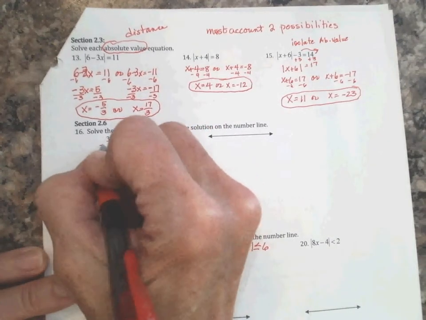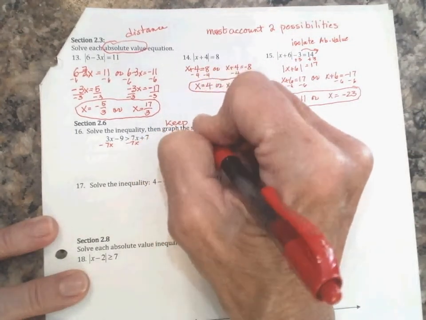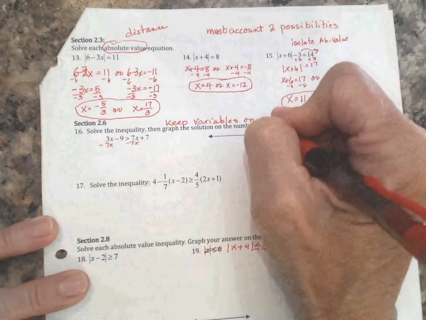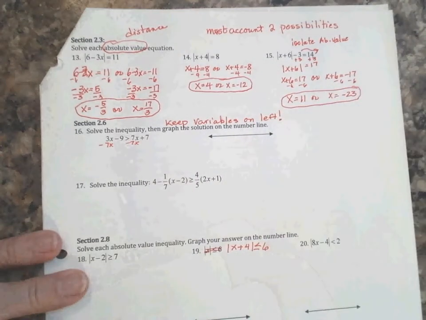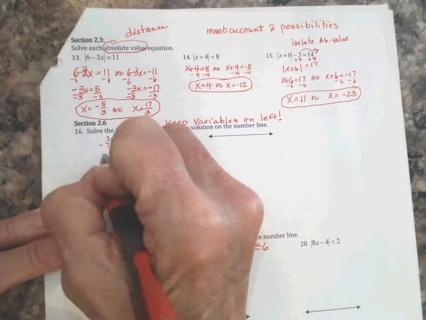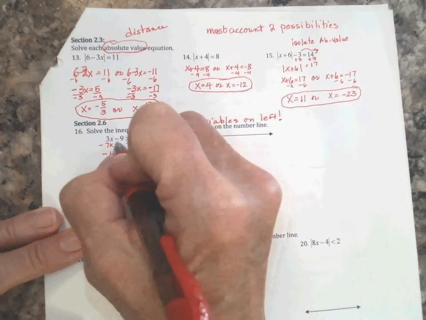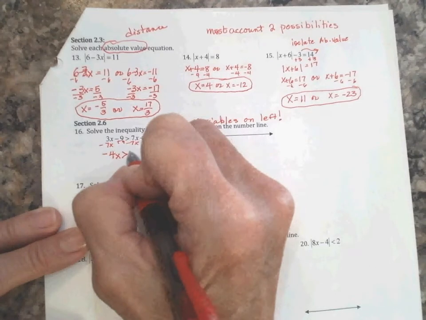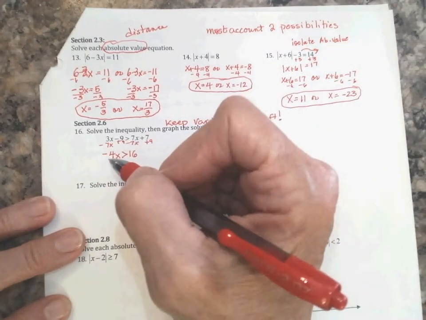So the first thing I'm going to do is move my 7x over here, and the other thing we want to try to do is keep variables on the left. Okay, we read from left to right, so if we keep our variables on the left, that helps us in our reading of the statement. Okay, so now I have negative 4x. I'm going to move the 9 to the other side, so I'm going to add 9 and add 9. So I have negative 4x is greater than 16.